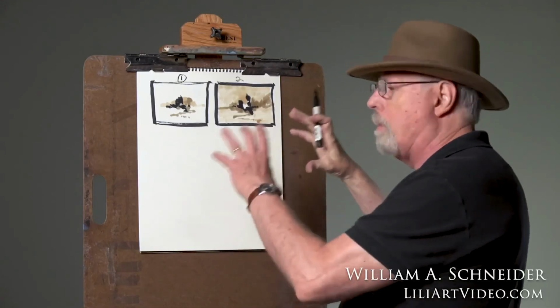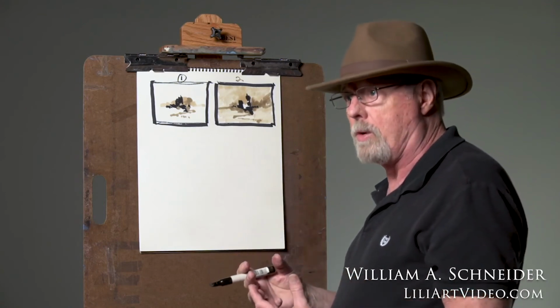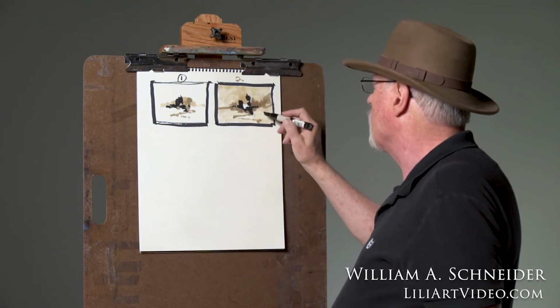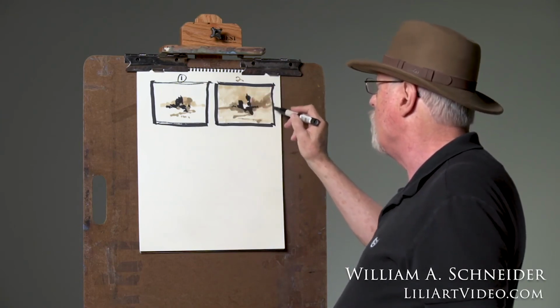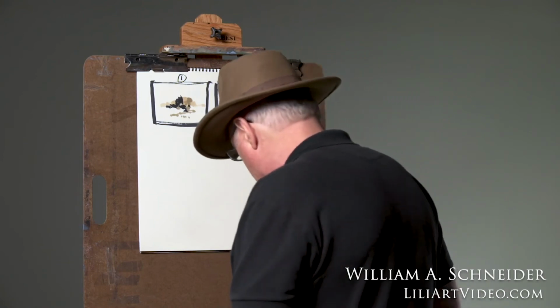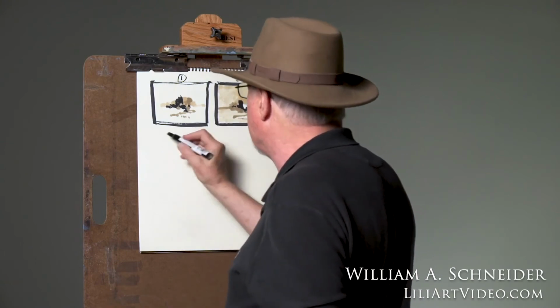So the key is you have a background and you have small amounts that automatically become the center of interest somewhere, so that the mass, the most square inches, is that background color. So let's look at a number 3 design.